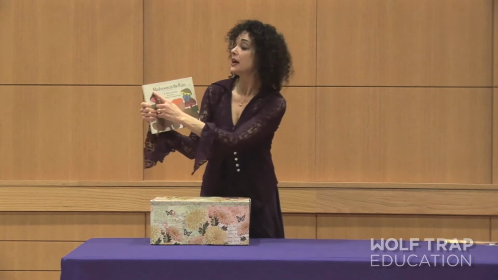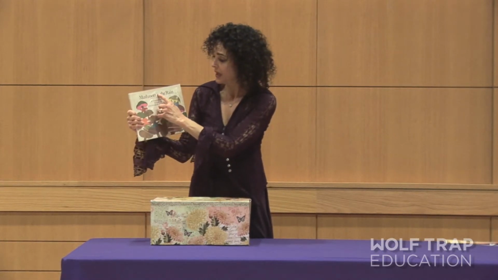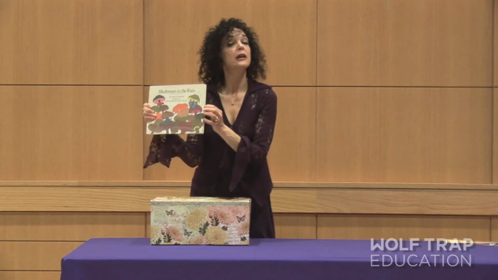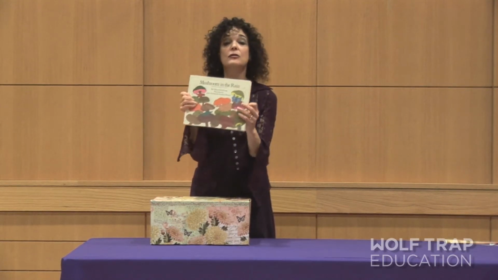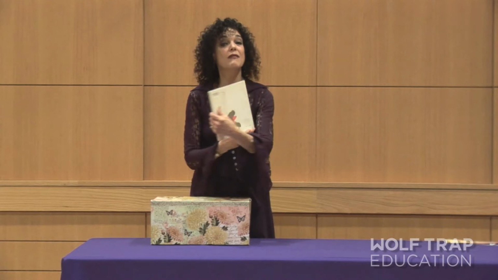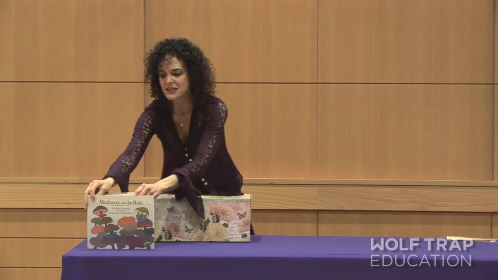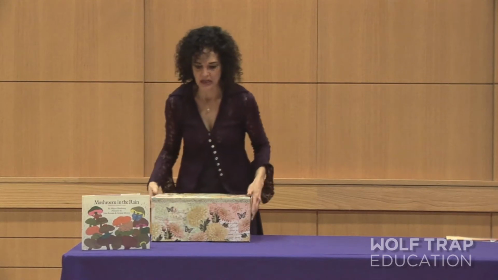Let's look at the book. The title of the book is Mushroom in the Rain by Mira Ginsberg. And we would talk about the author, the title, we make predictions about the cover, the back cover. What do you see? Let's see what else is in my box.